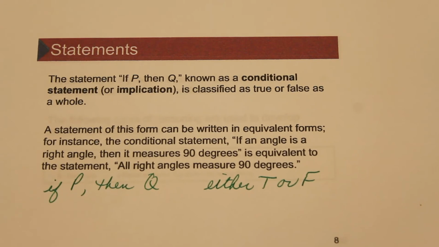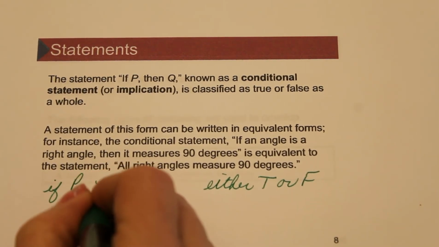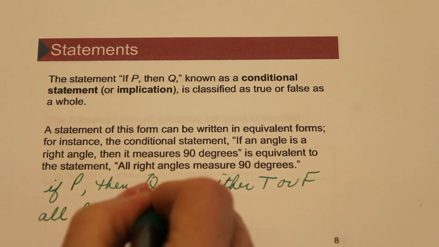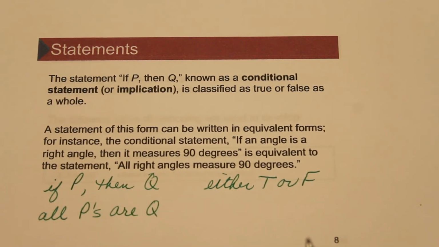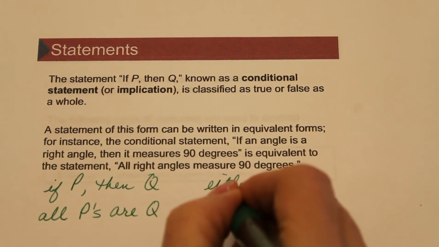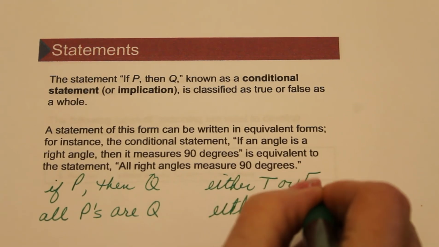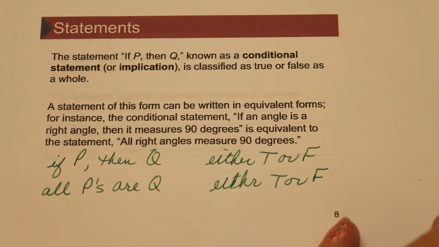Another way to write if P then Q is all P's are Q. That is another way to write a conditional statement, and that is either true or false. So let's give an example.